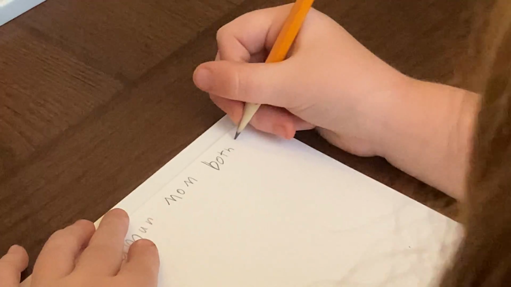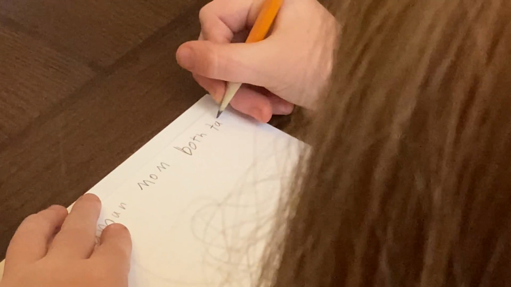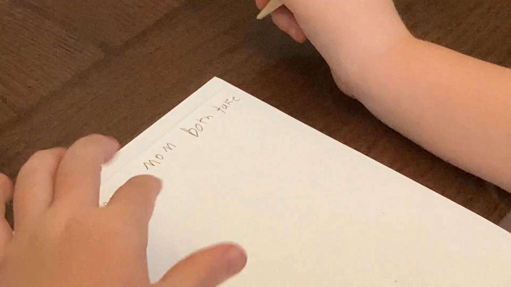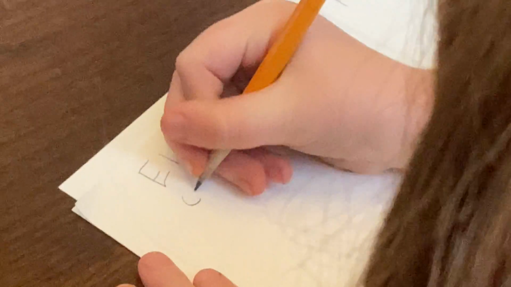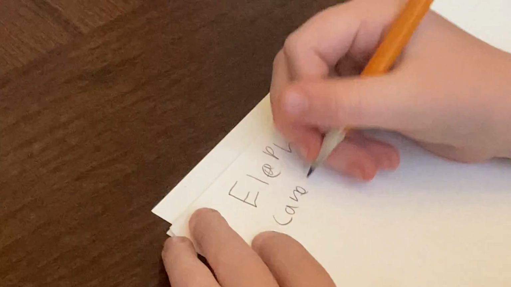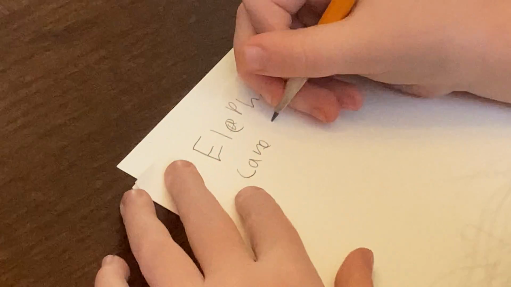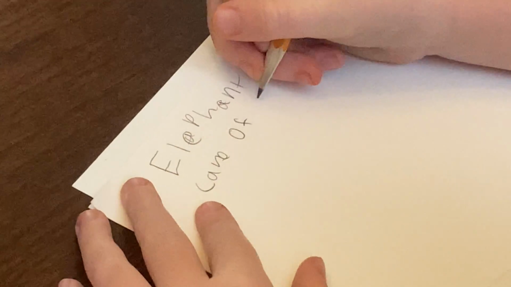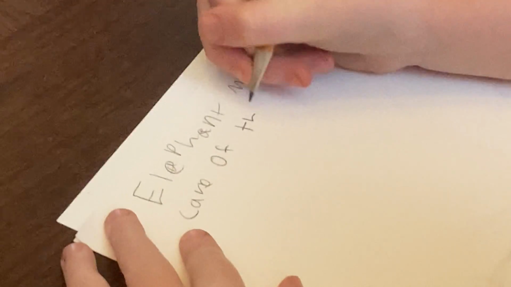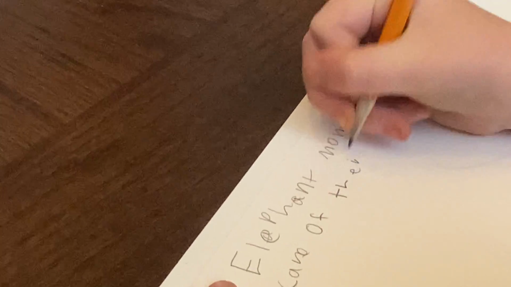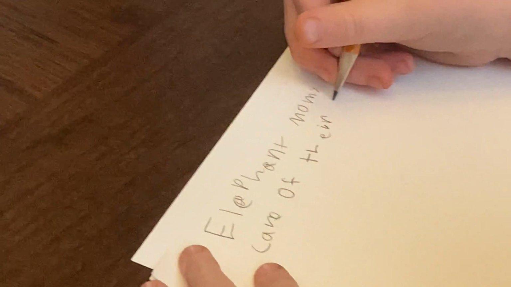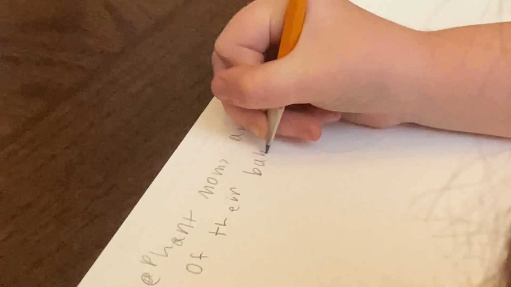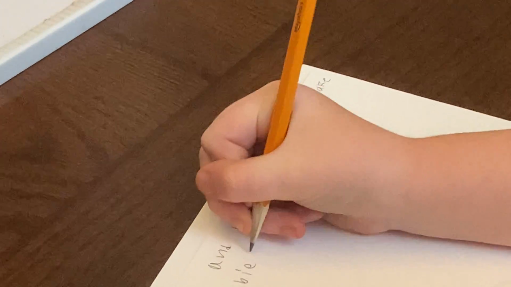Both. Care. Good job, silent E. Of their babies. I love how you remembered that IES. Great job. Now, is that the end of your sentence?